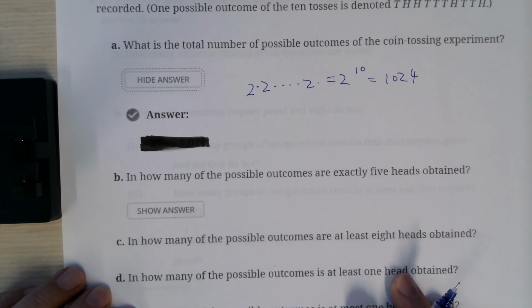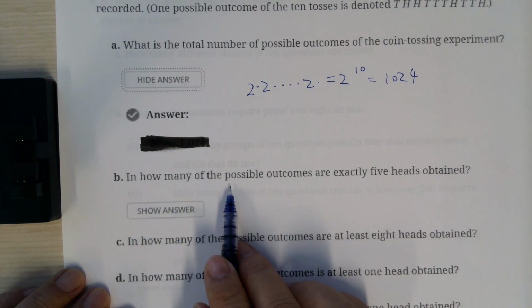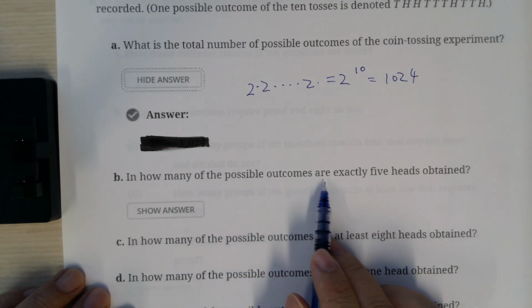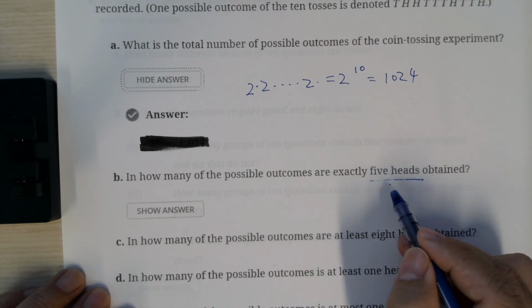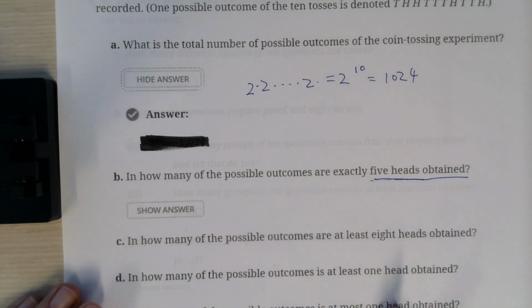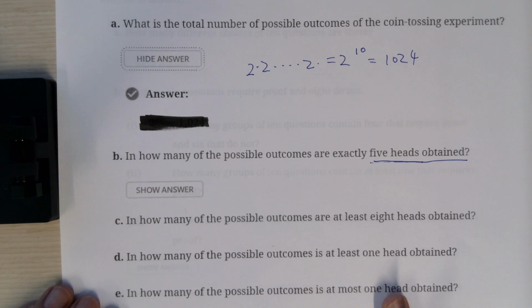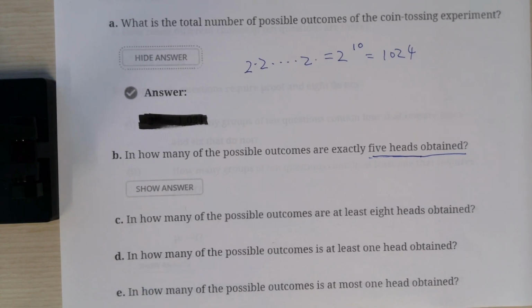And then, in how many possible outcomes are exactly 5 heads obtained? Starting from here, you see part B transformed into a combination problem.